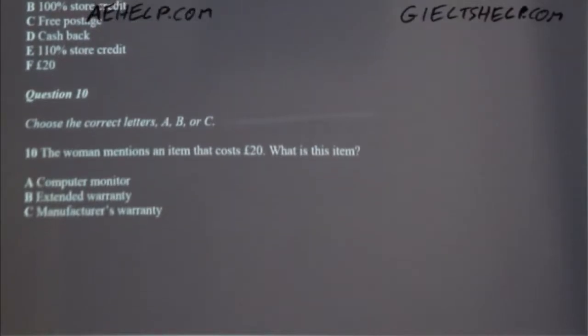Perhaps next time I'll buy the extended warranty. How much would it have cost on the monitor I bought? Only £20. £20 would have been well worth it to save me the trouble of dealing directly with the manufacturer. Well, now you know, sir. Indeed I do. Thanks again. That is the end of section 1. You will now have half a minute to check your answers.